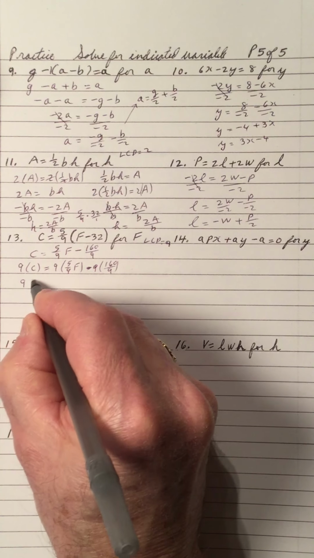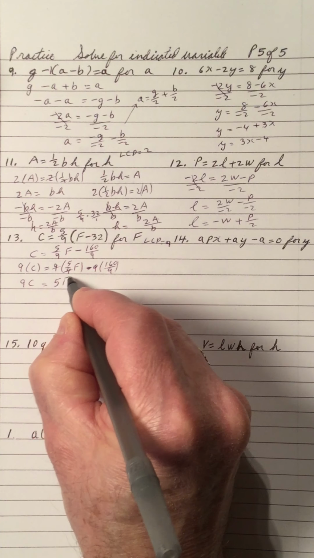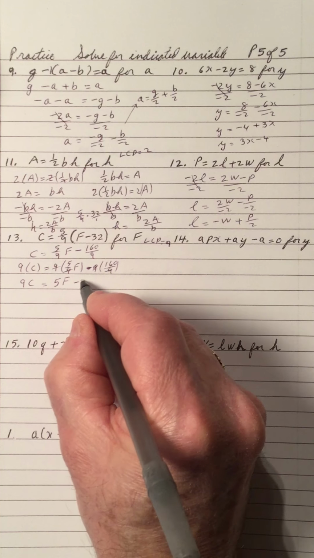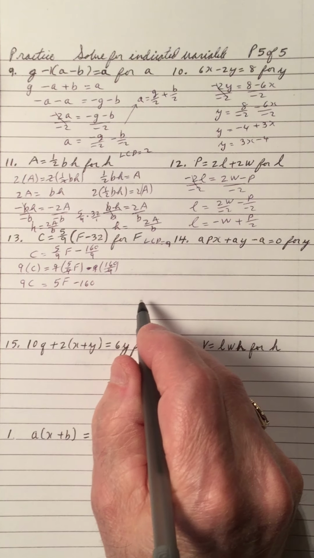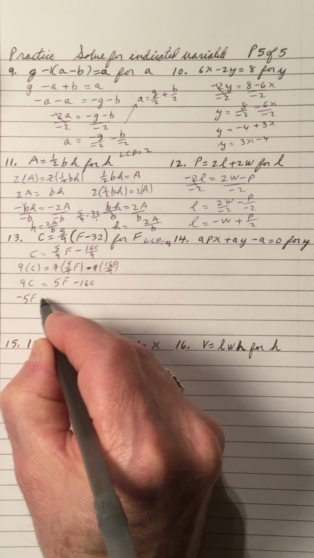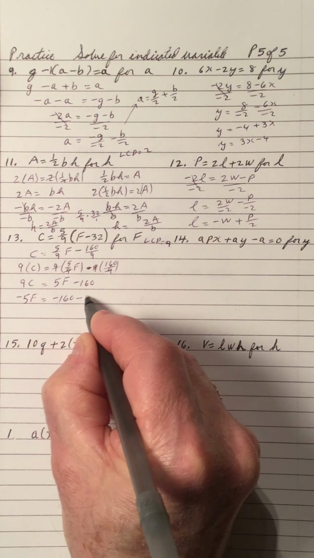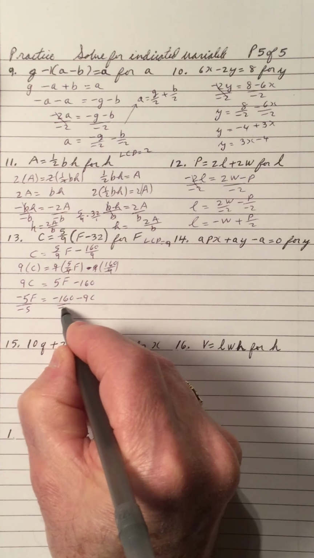9 times C is 9C. The 9's cancel, I get a 5F, and that becomes 160. Now we're solving for F, so negative 5F equals negative 160 minus 9C, and I divide by negative 5.